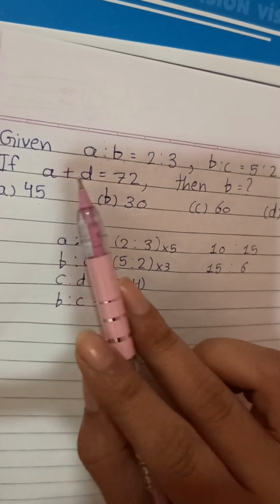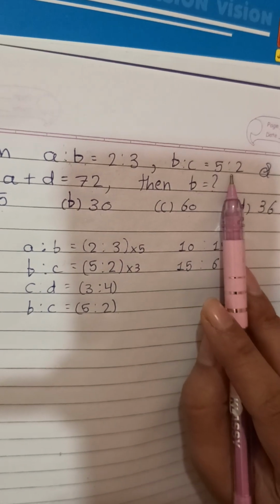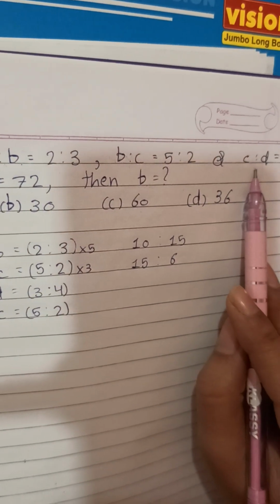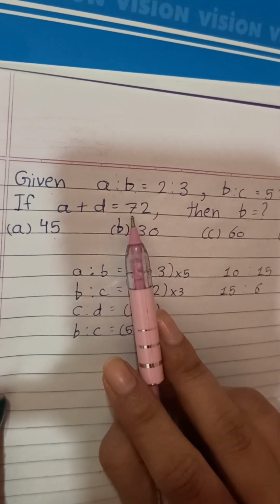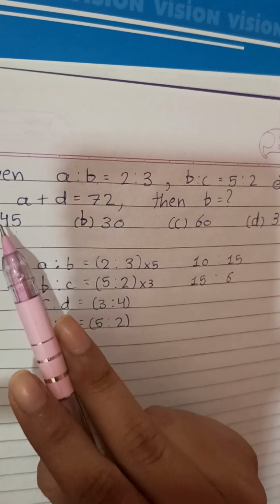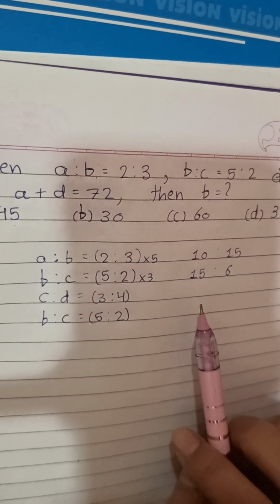Here the sum given is A is to B is 2 is to 3, B is to C is 5 is to 2, and C is to D is 3 is to 4. If A plus D is 72, then B is what? The options given are 45, 30, 60 and 36.